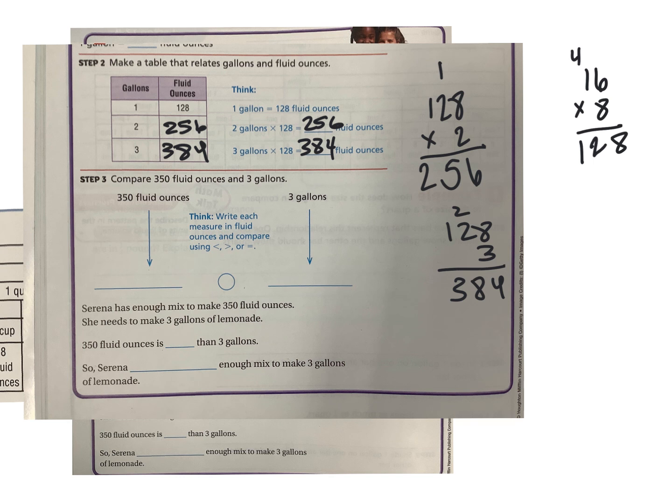Now we compare: 350 fluid ounces is how much mix she has, a powder mix that makes that much. So does the powder mix give us enough? 350 fluid ounces compared to 384 that she needs. No, the 384 is larger than 350. Serena has enough mix to make 350 fluid ounces and she needs 3 gallons. 350 fluid ounces is less than 3 gallons. So Serena does not have enough mix to make 3 gallons of lemonade.